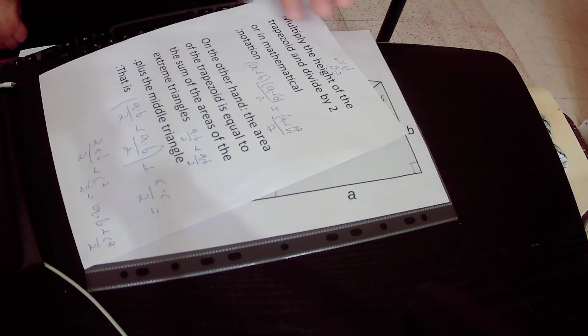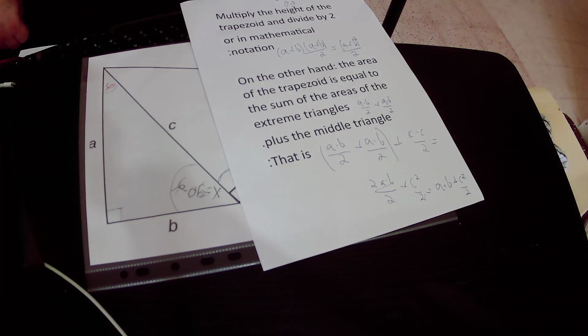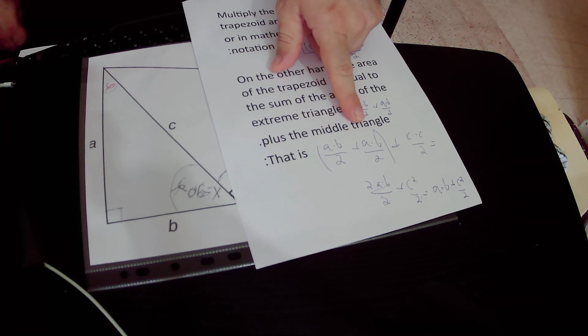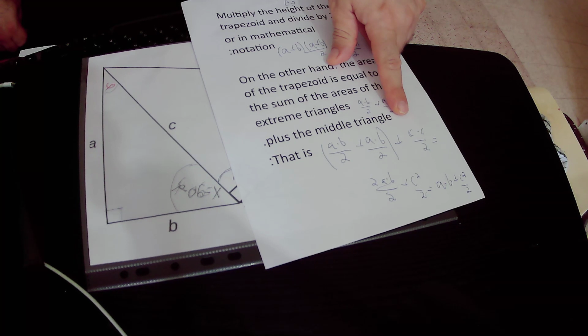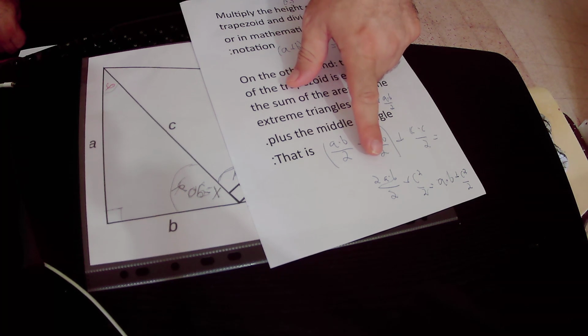So in total, the second way to calculate the area of the trapeze is the area of the three triangles that the trapeze is composed of. So it is A times B divided by 2 plus A times B divided by 2 plus C times C divided by 2, or 2 times AB divided by 2.